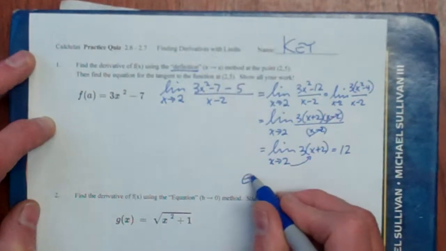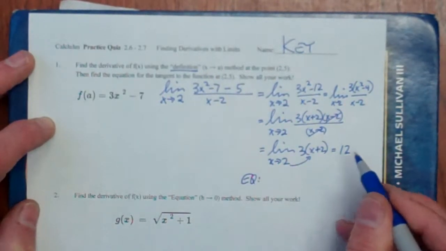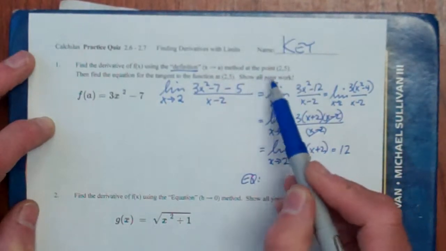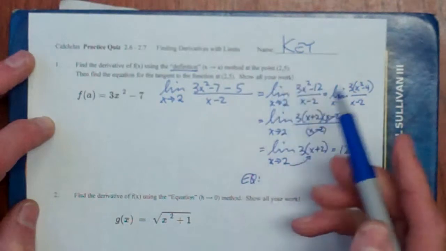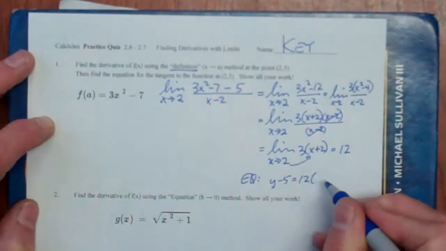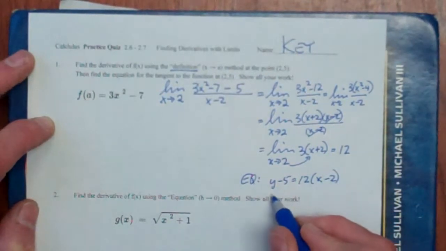So to find the equation then, all I need is a slope, which I've got. That's the definition of our derivative, that it's the slope of the tangent line. And there's our point, so it's going to be y minus 5 equals 12 times, in parentheses, x minus 2. Don't forget to put it in parentheses. There you go.